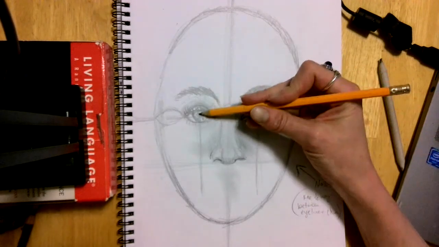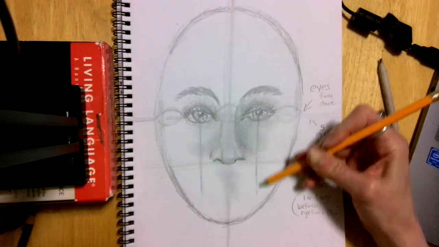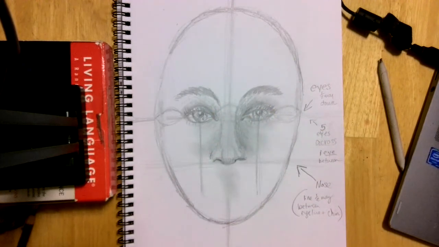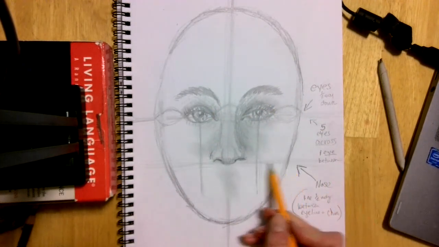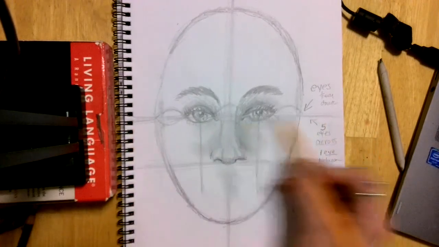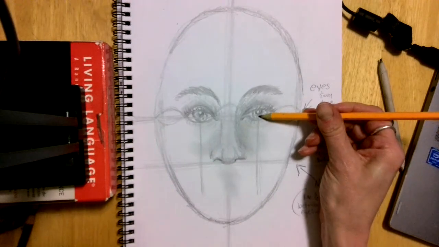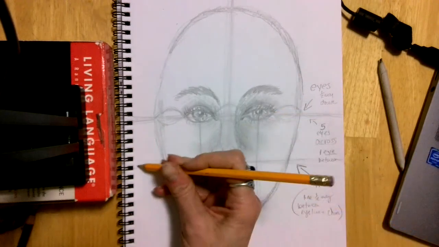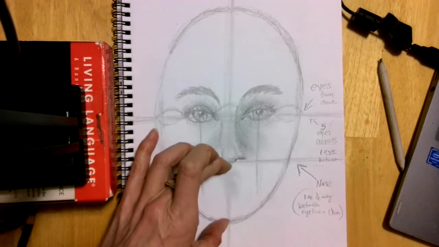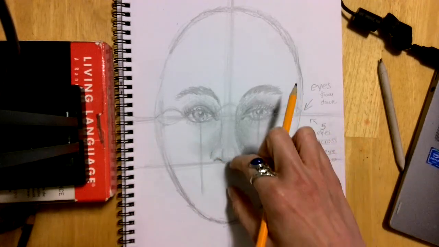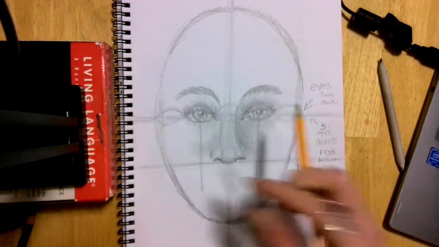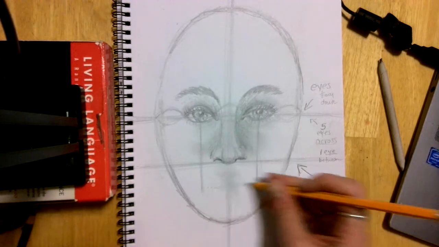Okay, sorry. So you've got the lines going down from your pupils to find the corners of your mouth. Now you need to find where your mouth goes the other direction. So you've got this line for the bottom of the nose that is halfway between the eyes and the chin. So halfway between the bottom of the nose and the chin, put a line halfway between that. So here's the nose. That's about halfway. So put a line right there.